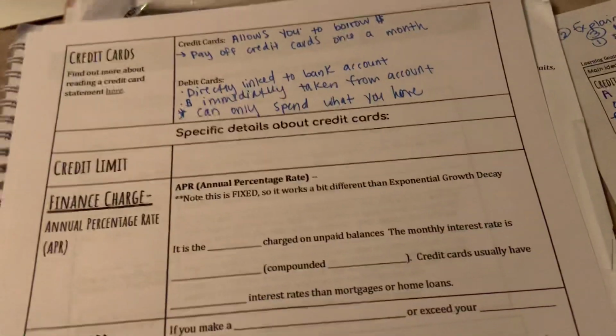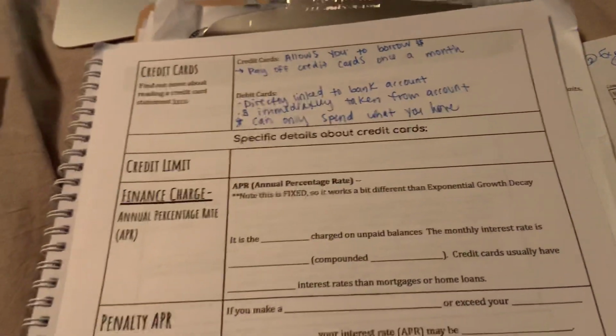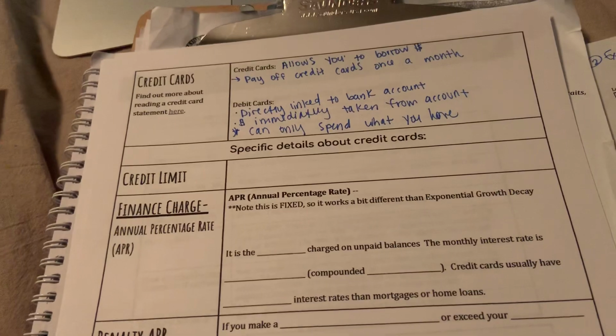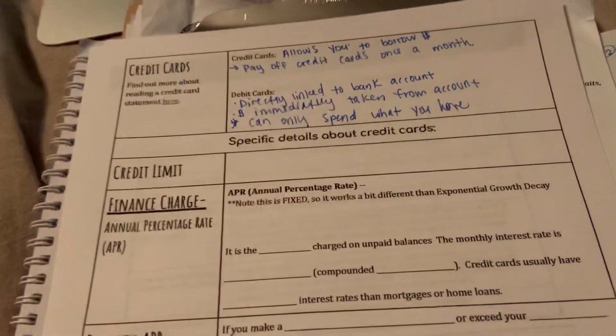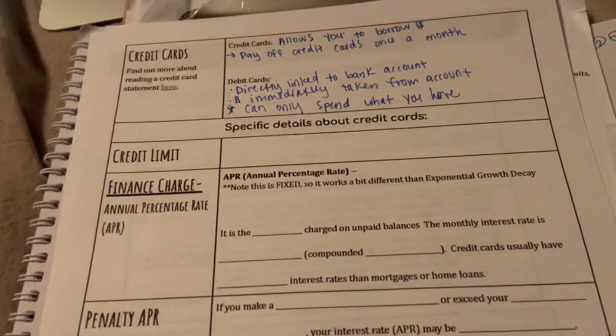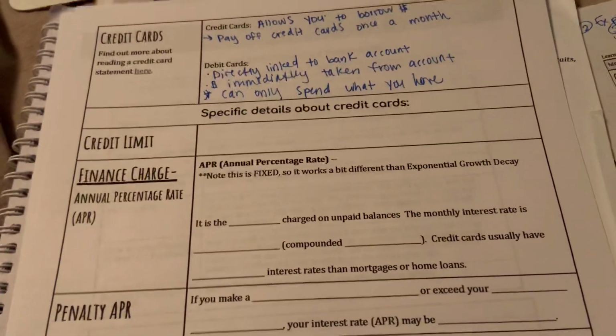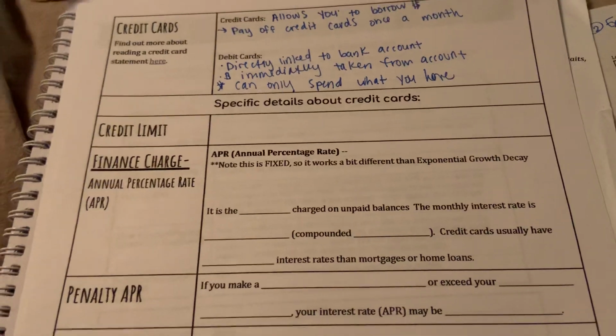Which is nice if you own your own business and you need to buy a set of supplies, or you want to build up points to get rewards, and you want to put things on your credit card. It's nice to have a high limit, but you need to make sure you're good for that money and you can actually pay it off. Otherwise, you're going to get into debt real quick.